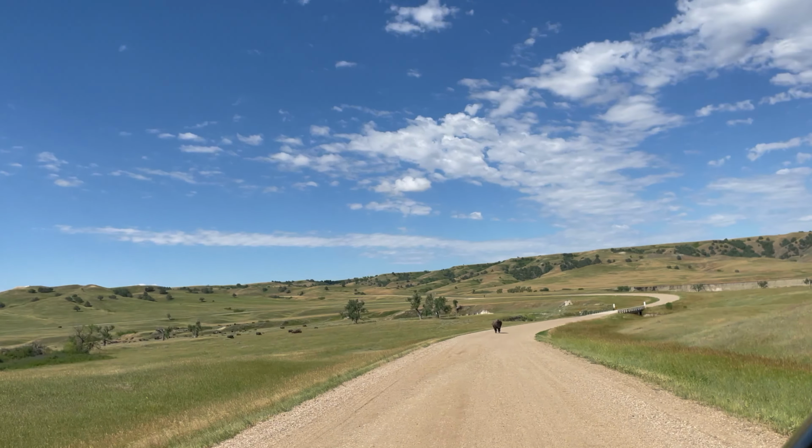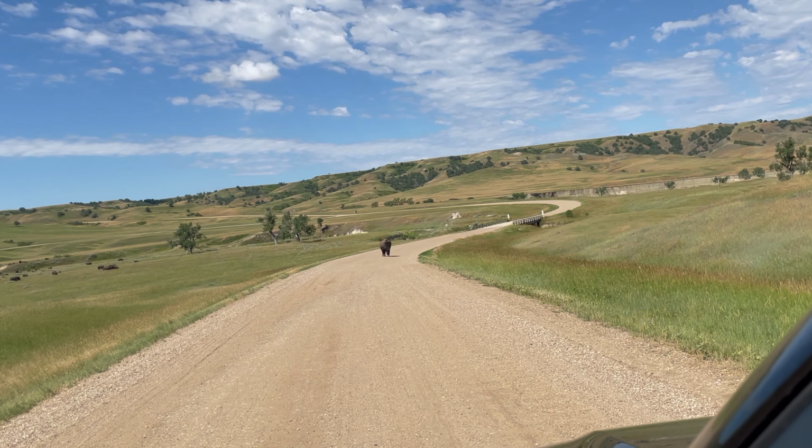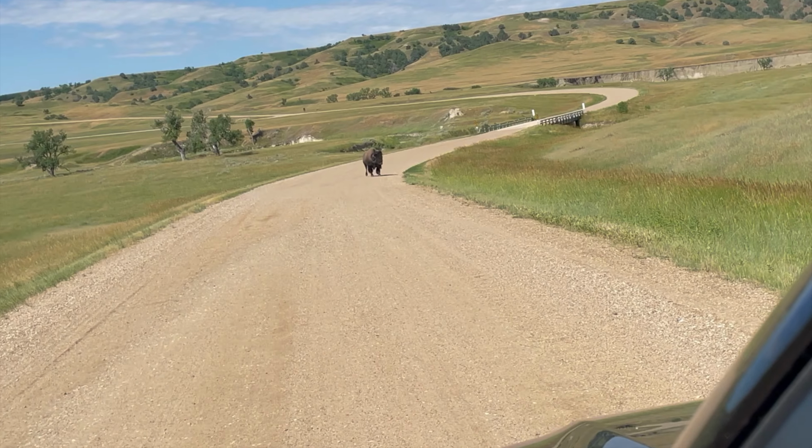We loved looking at the bison, and one even came so close as to walk by our vehicle.